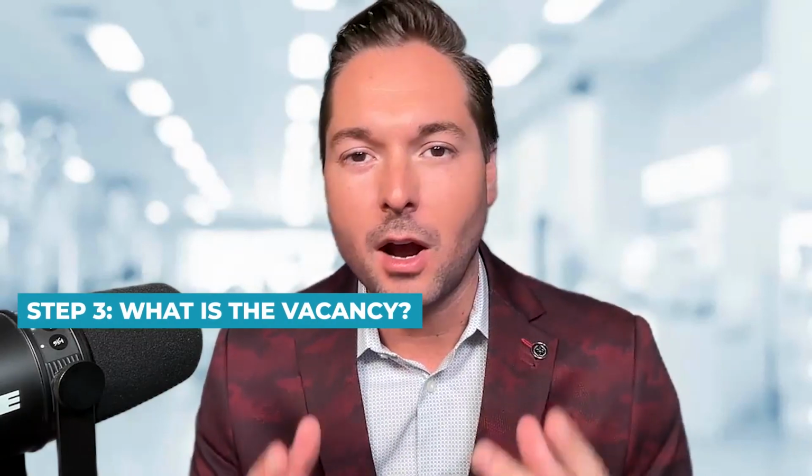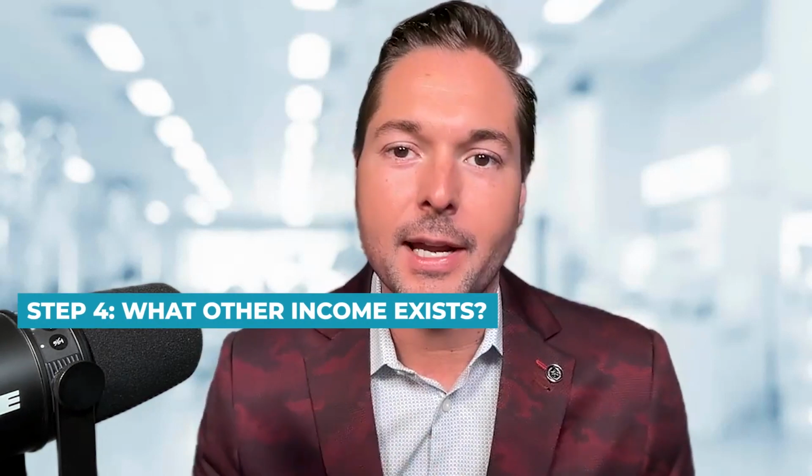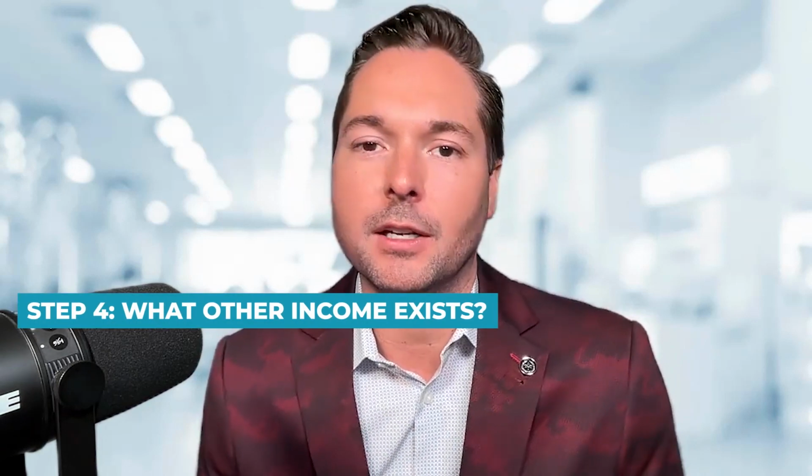So what we now need to know is what the vacancy is on this particular property. I'll just pull a national average right now, and we'll call it 93% occupied, meaning that 7% of the units are not collecting rent or are not rentable at the moment. So now we can take our 9.6 million times 0.93, which is the occupancy, and that gives us 8,928,000.